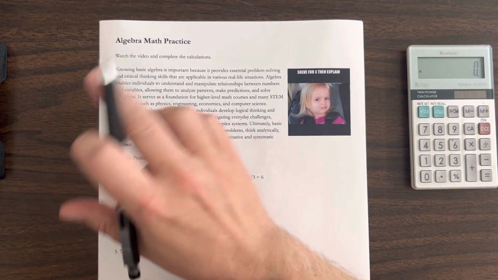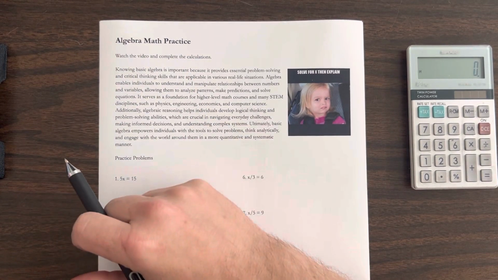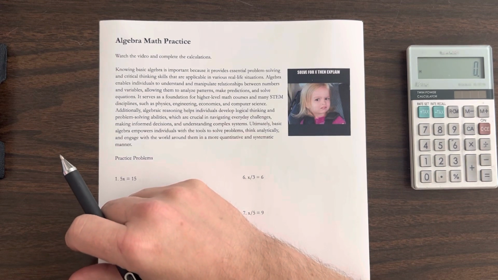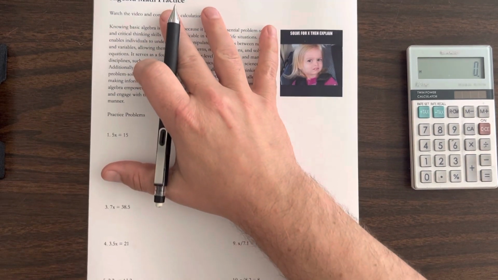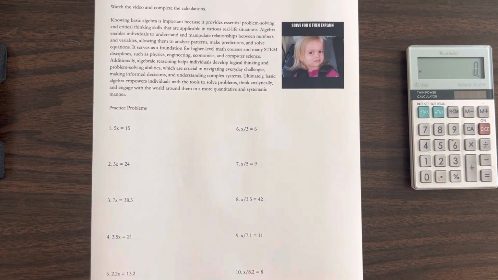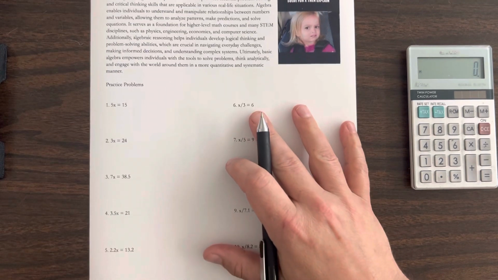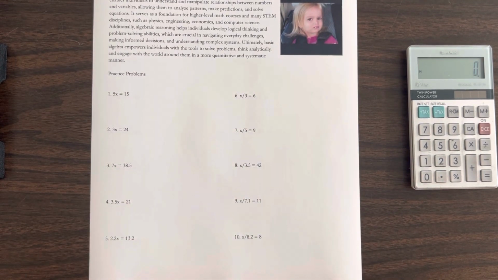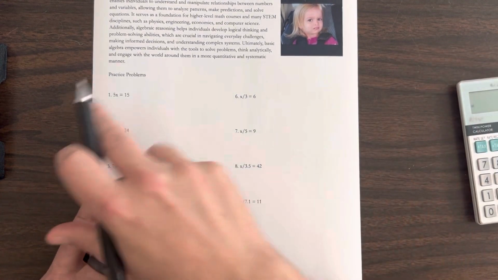Hello, I'm going to go through this algebra math practice with you. And this should all be review, but sometimes we forget how to do the basics of algebra, even when we're in higher level classes. So we're just going through the very basic order of operations, how to move numbers around so we can find our missing variable, right? Solve for x. So let's go through a couple of these.